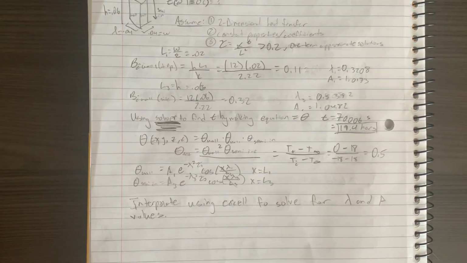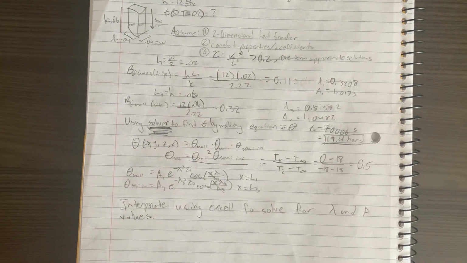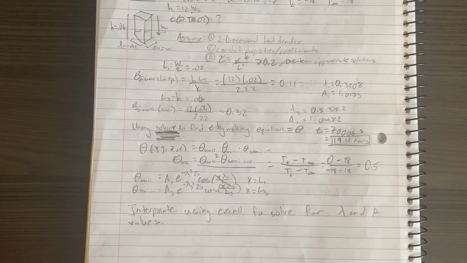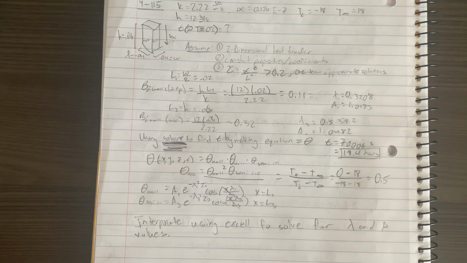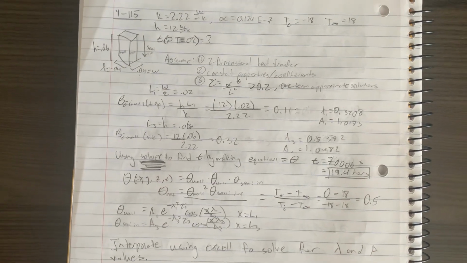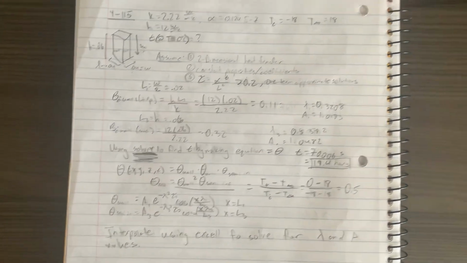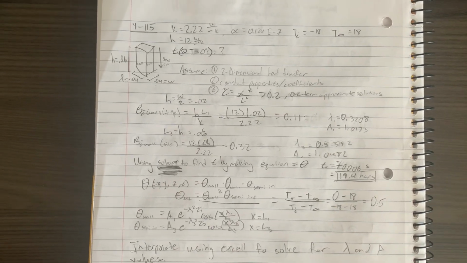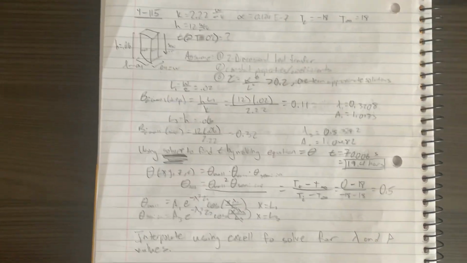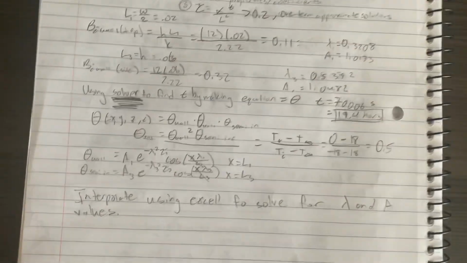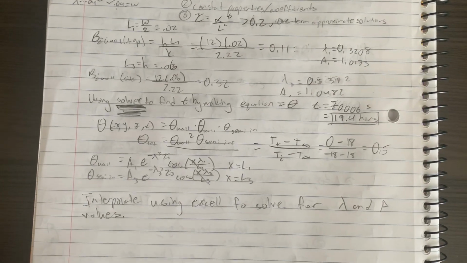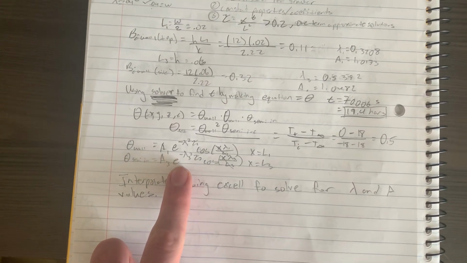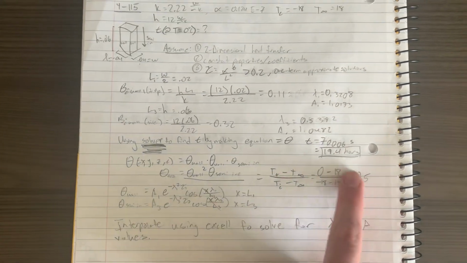I interpolated to find the lambda and A values, given the Biot numbers of the wall on the sides and the top. And so your semi-infinite surface is going to be going in the Z direction, up and down, and then your X and Y directions of the wall can just be considered walls. And that's why that theta value is squared. And all the equations here and all the calculations are on Excel for the answer of 19.4 hours.